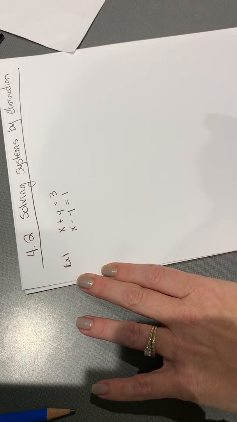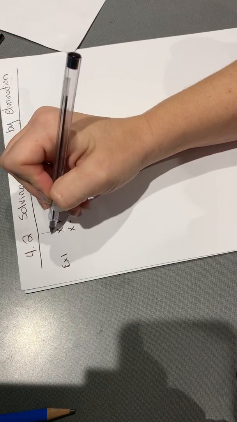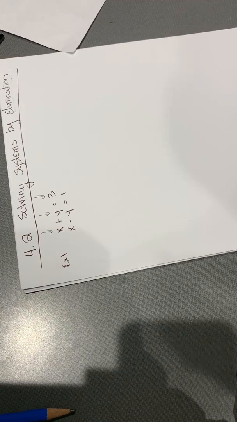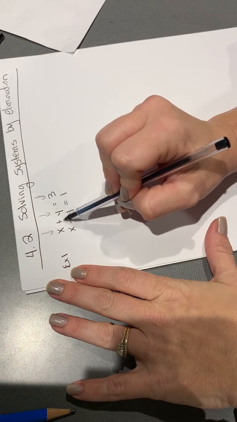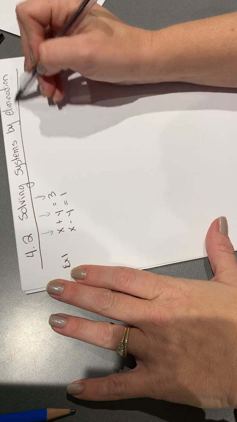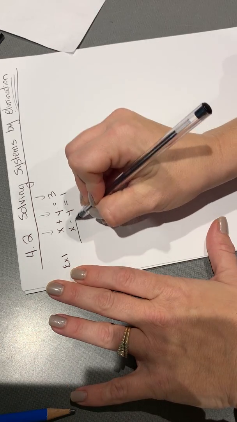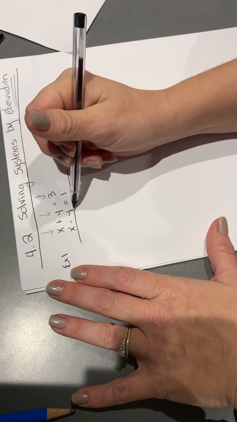Okay? When you're doing systems by elimination, you're thinking about adding down. So you're adding the two equations together. Well, in this case, I have a positive y and a negative y. What's going to happen when I add them together? Voila, it will eliminate. So in this case, the problem was pretty much set up for me. I didn't have to do anything except recognize that these are going to cancel out.